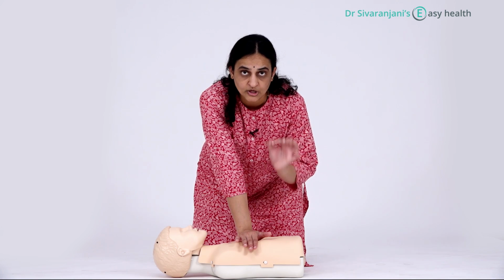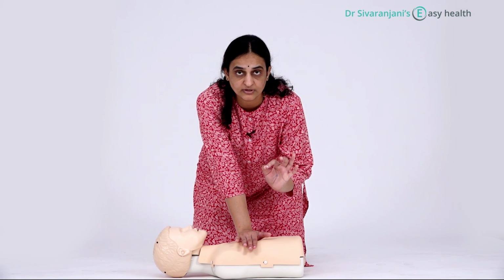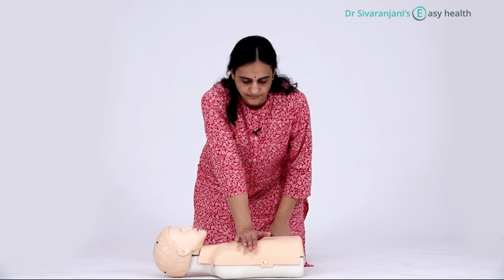How do you give? To a depth of around 2 inches at least, but not more than 2.4 inches.